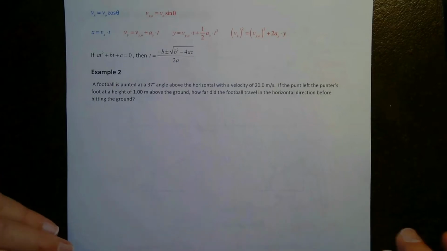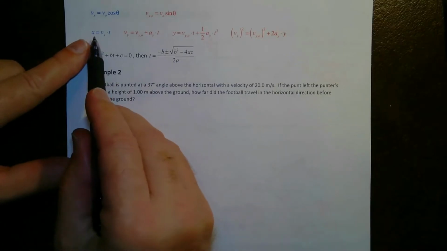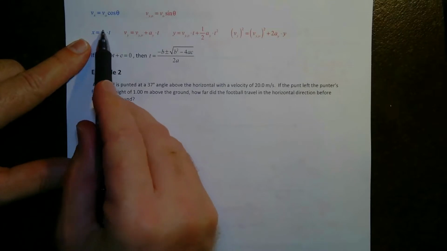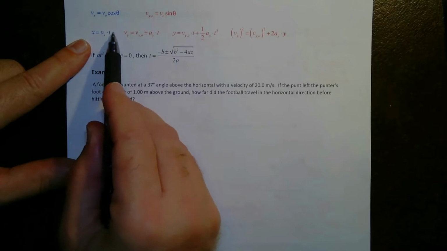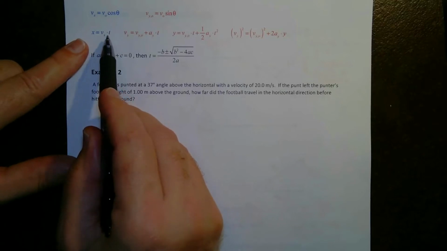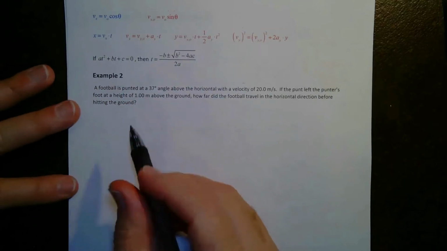Well, to know how far it went horizontally, we can use this, right? We would need to know the starting horizontal velocity, and we would also need to know how long that went for. So that's the trick. We've got to figure out this time. So let's draw a diagram.